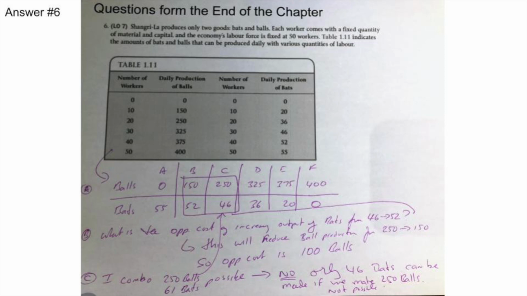So if we think about what the table would look like, it would be balls and bats, and combinations A, B, C, D, E, and F. The first combination will be 0 balls, 55 bats. Second combination, 150 balls, 52 bats. Third combination, 250 balls, 46 bats. D combination, 325 balls, 36 bats.